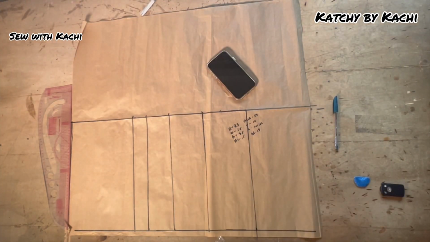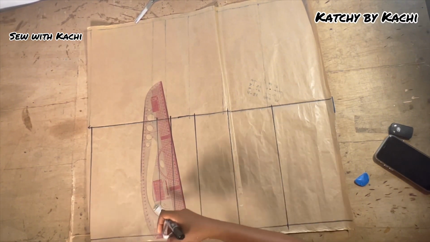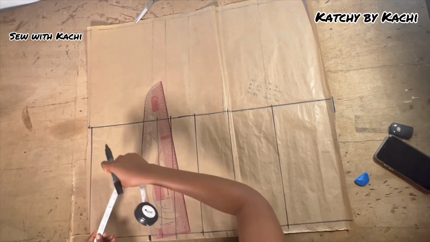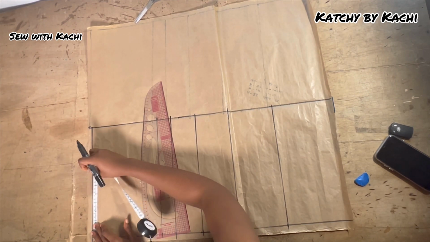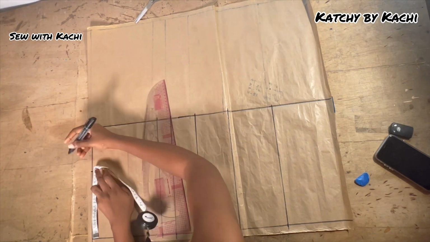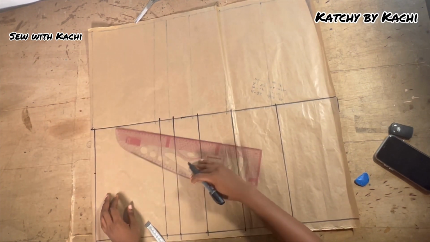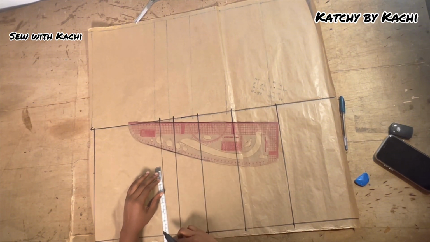I'm going to do the shoulder: 15 inches divided by 2, that's 7.5 inches.